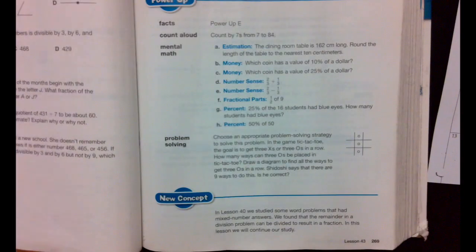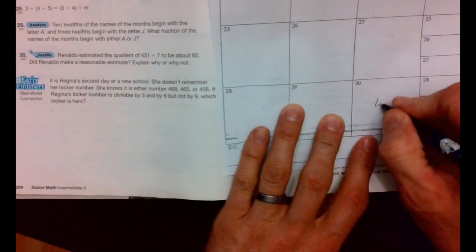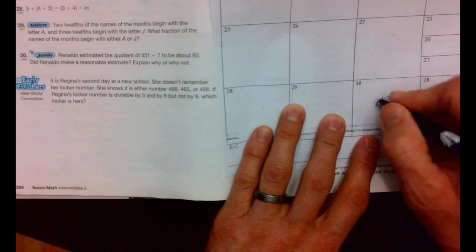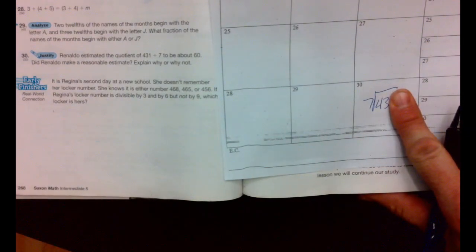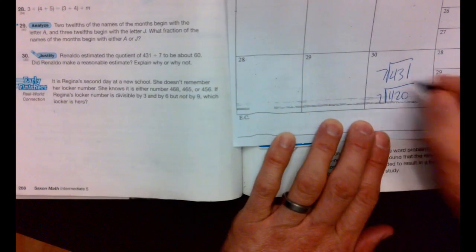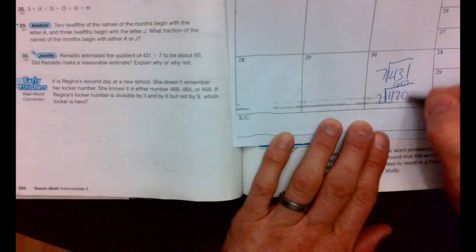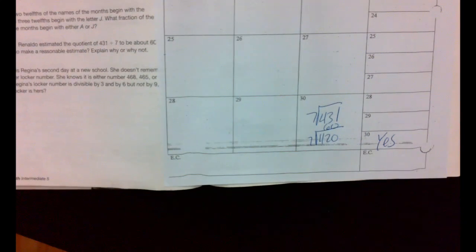I think most of these you can do on your own. Let's do number 30 together. It says Ronaldo estimated the quotient of 431 divided by 7 to be about 60. Did he make a reasonable estimate? Well, let's go ahead and set this one up. 431 divided by 7. What number close to 43 is divisible by 7? 42. 42 divided by 7 is 6, so 60, short division. Did he make a good estimate? Yes, he did.